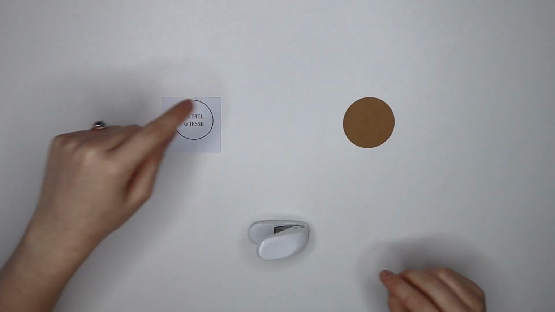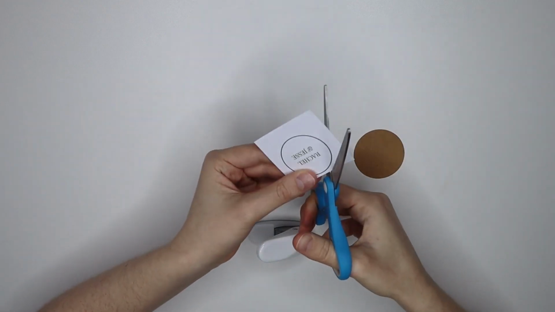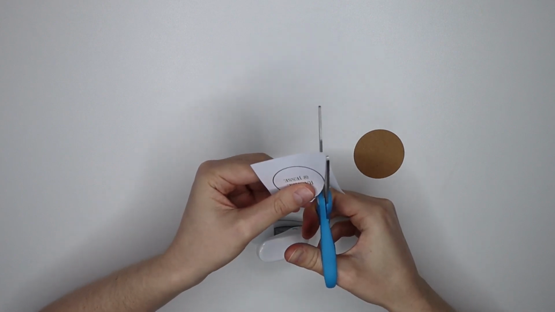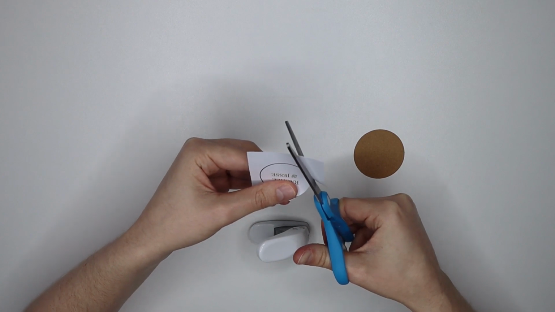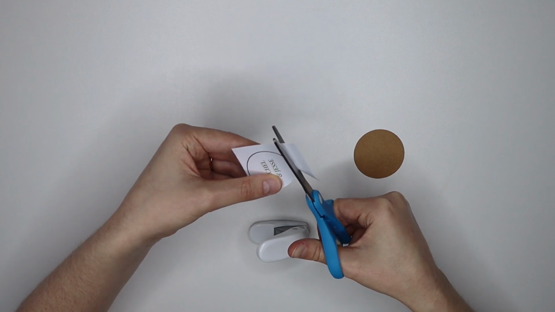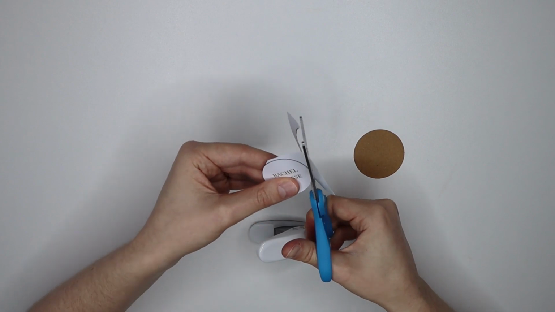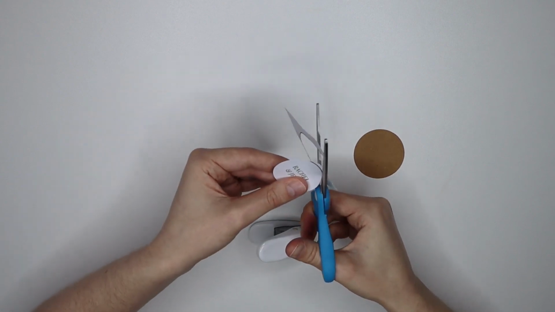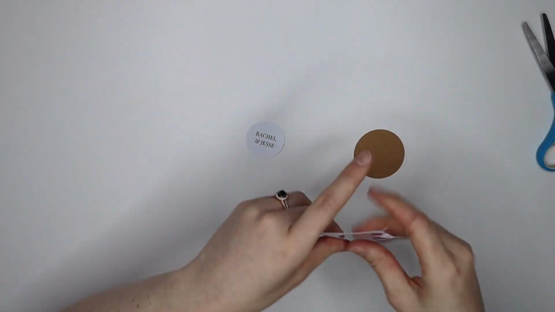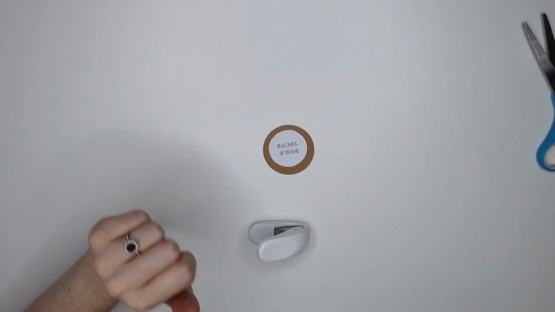So once you've created your cardstock circles or shapes, I should say, we're then going to go in and cut out our name tags. I did all mine by hand. If you've got a hole punch or something that would make this easier for you, by all means do that, but I don't have any other tools. I've just got scissors, so I am going to go in and cut them all out by hand. As perfectly as you can. Okay, once you've cut that out, we're going to just glue that name tag onto our cardstock.